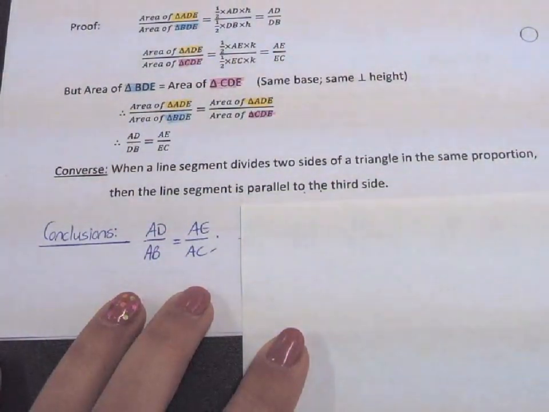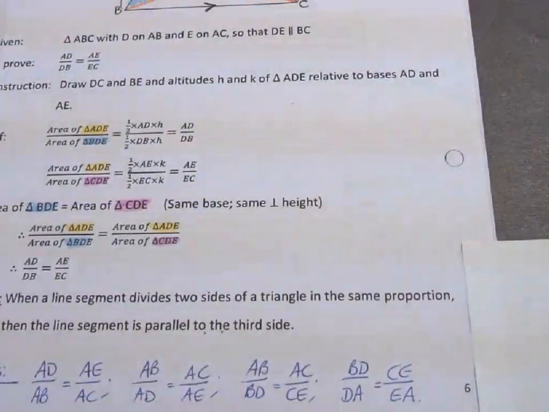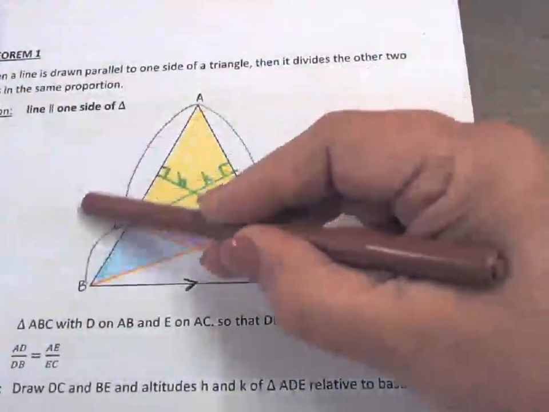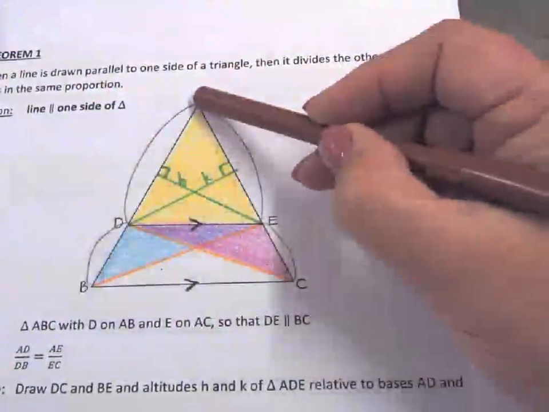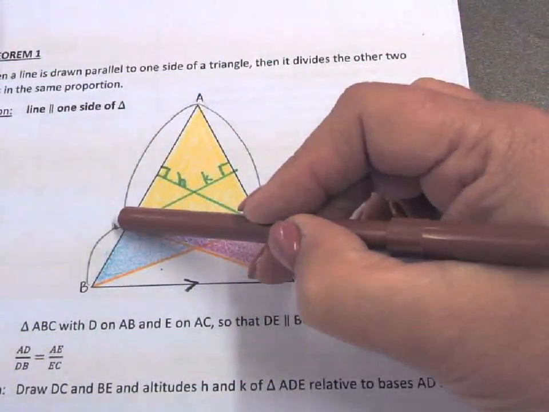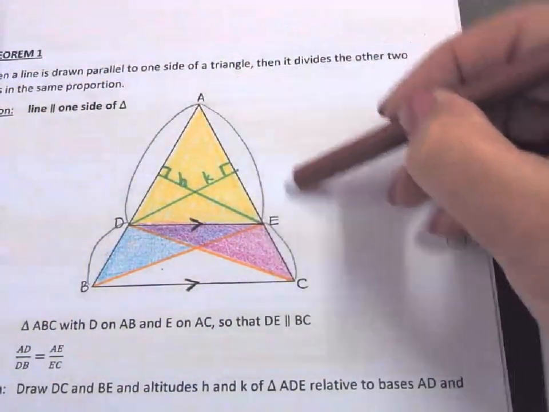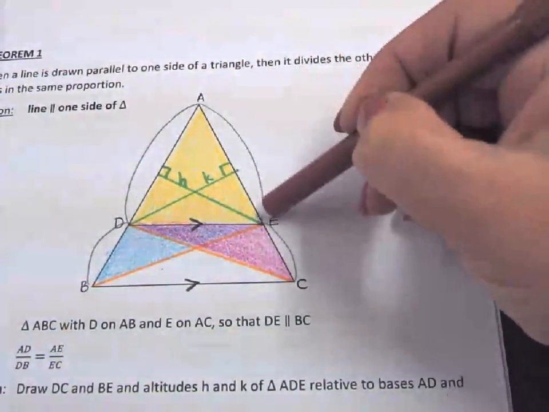AD over AB equals AE over AC. Okay, let's look at the next one. Don't write yet. AB, the big one, over AD, the top one, will be the same as the big one AC over AE.